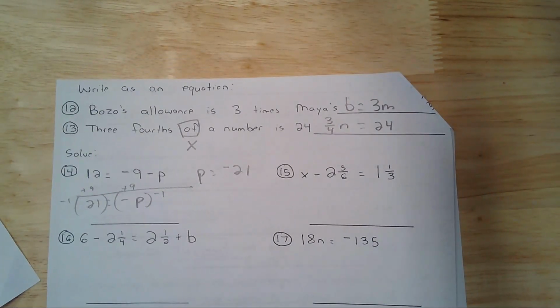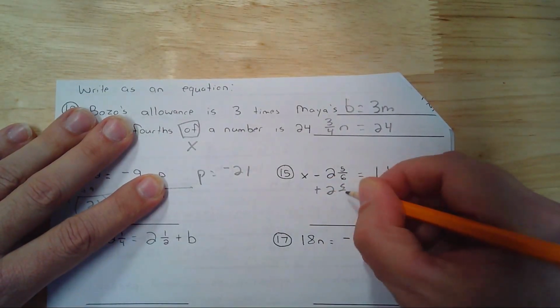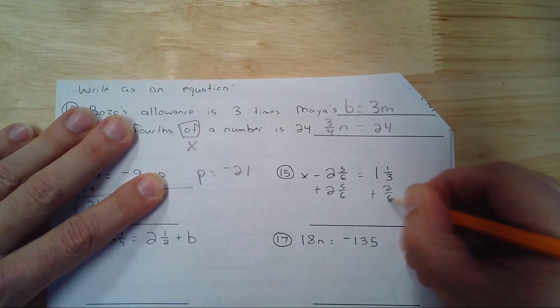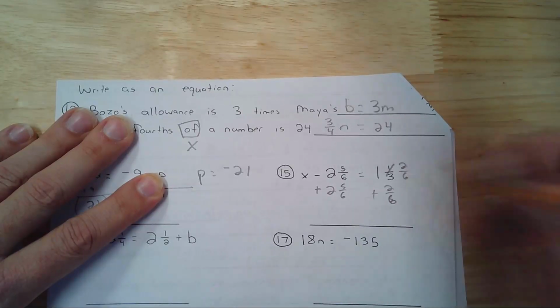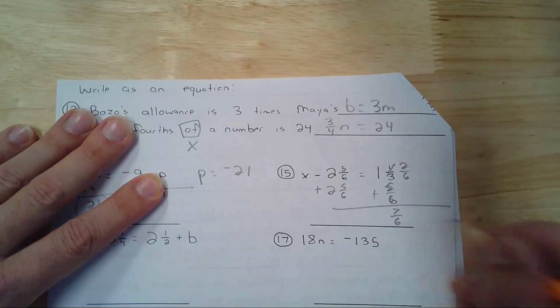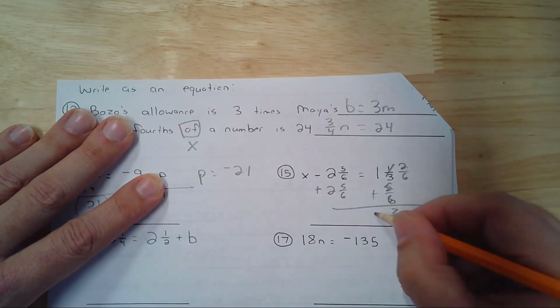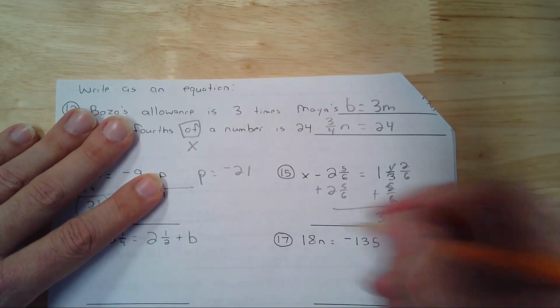15. Subtracting fractions. So the answer should come back in a fraction. 2/6, that's 7/6, 7/6, 11/6. So close. Simplify.